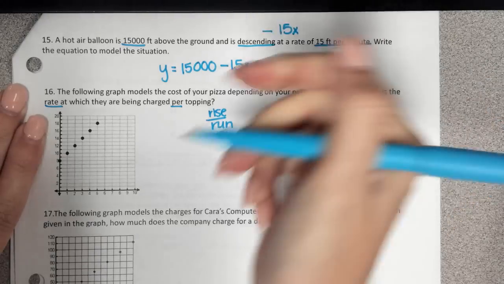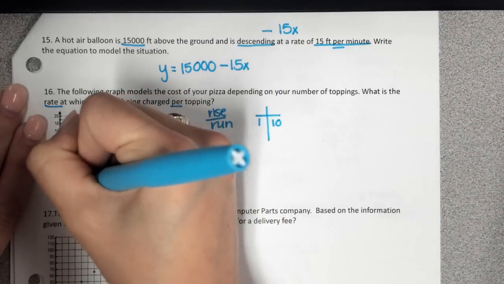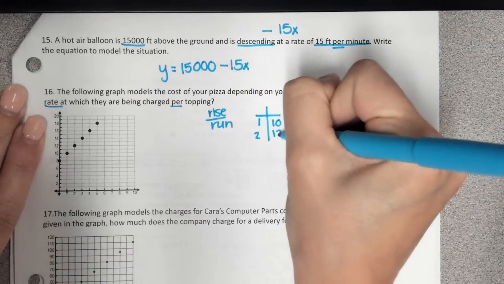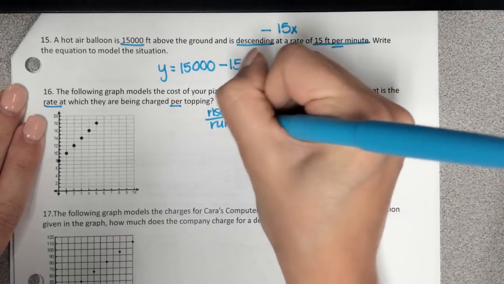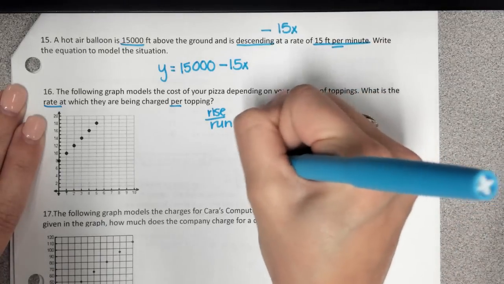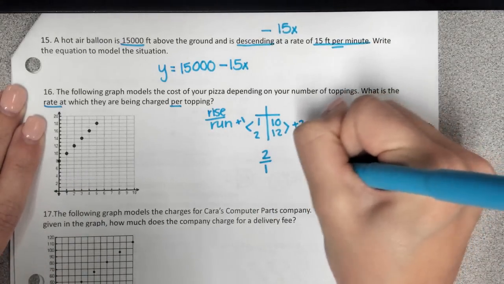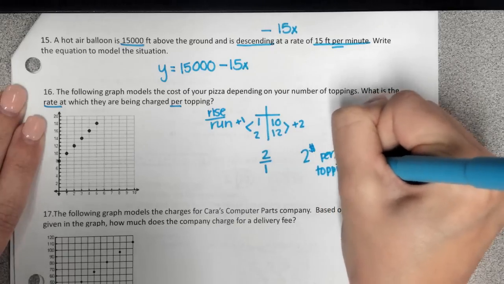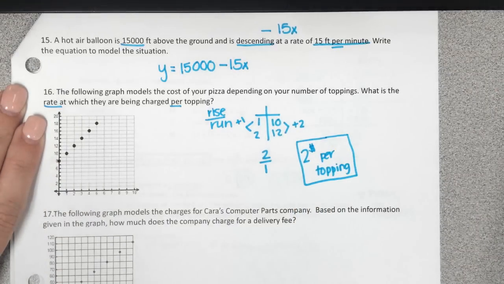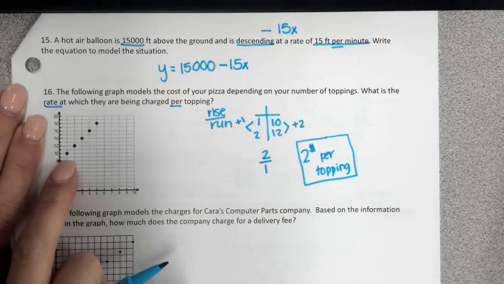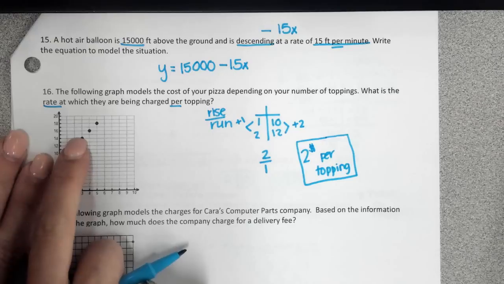I like creating a table. So we've got one at 10, and we've got a point at 2, 12. To get from 10 to 12, I'm adding 2. To get from 1 to 2, I'm adding 1. So it's 2 over 1, or $2 per topping. Okay, so guys, this 8 right here is representing how much it starts. It starts at $8, and then it's going up 2 over 1 each time.